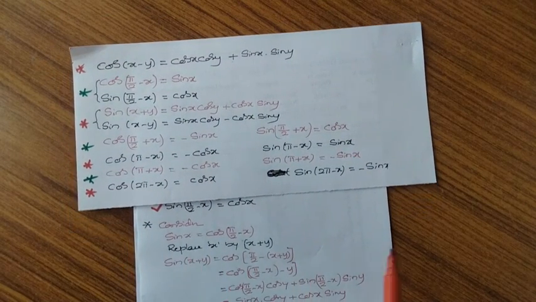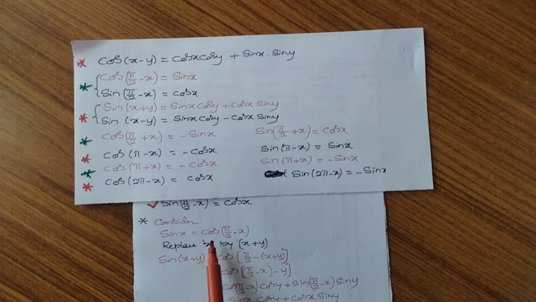Here we consider sin x equals cos of pi by 2 minus x. Here I am going to replace x by x plus y. Then sin of x plus y equals cos of pi by 2 minus, and I am going to replace x by x plus y.